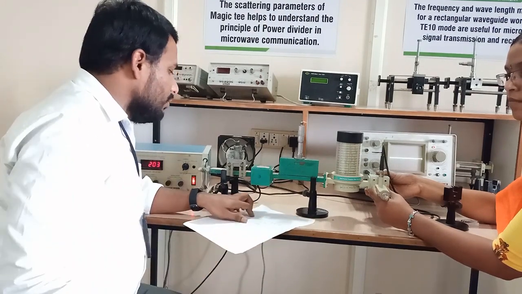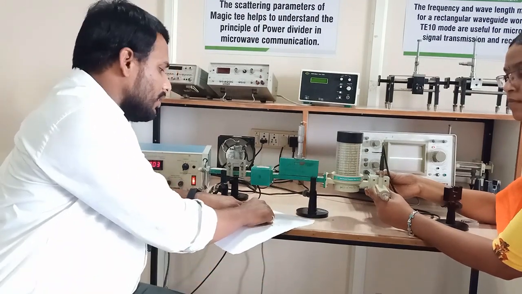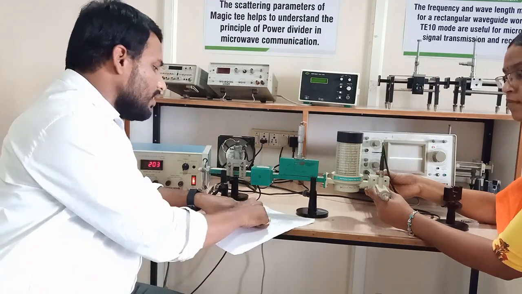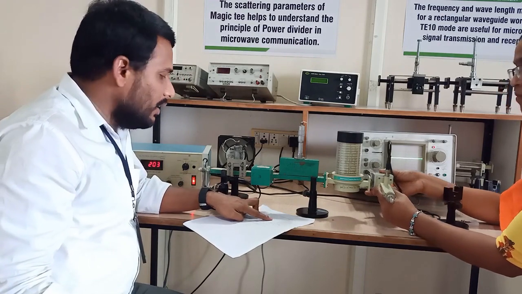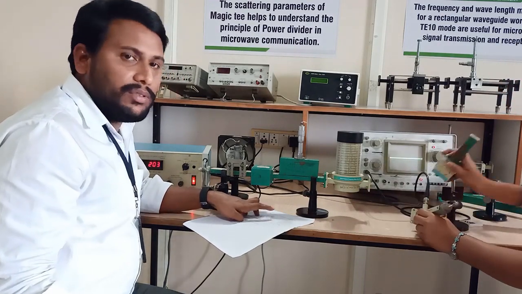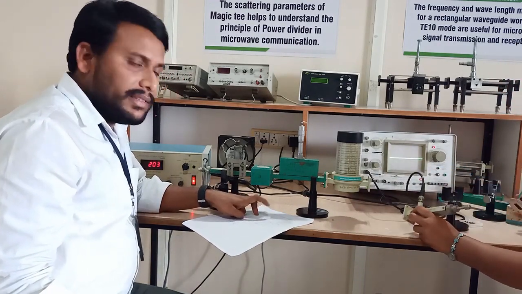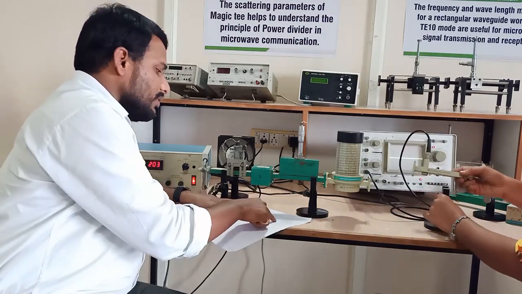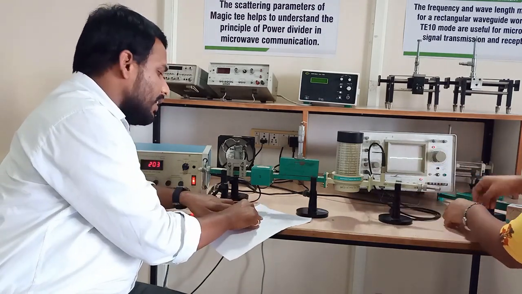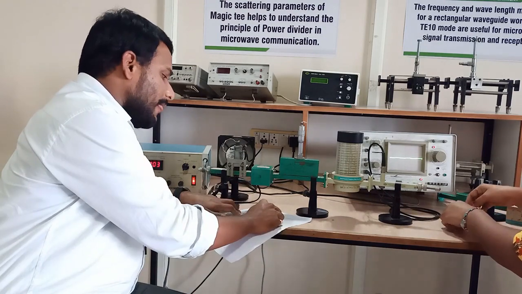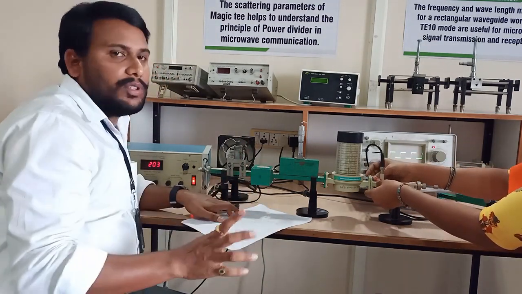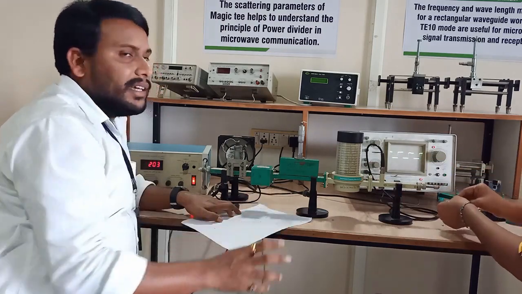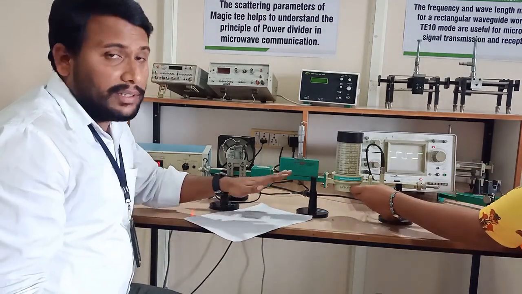And you have to write the S matrix for the circulator. That S matrix is 0 0 S13, S21 0 0, and 0 S32 0. So this is the S matrix, and you have to take the power at S13, S21 and S32. By knowing these values, practically we can find out the S matrix of the circulator.